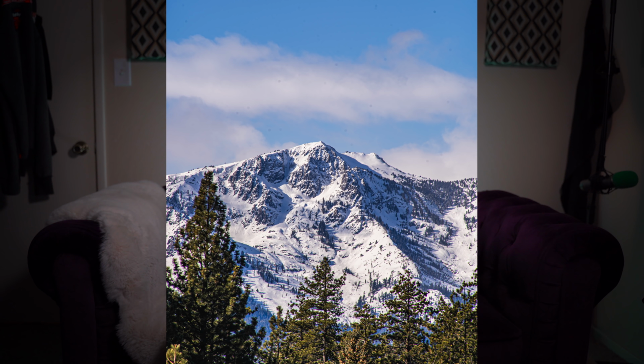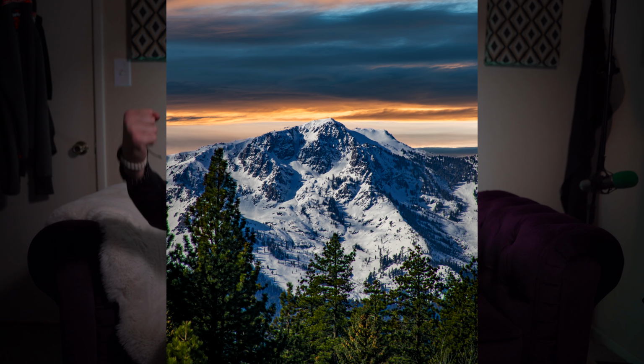So have you ever taken a picture that you thought was a banger, but the sky just looked like poo, like this, and you wanted to make it look like this? I just learned how to change out skies on Photoshop.